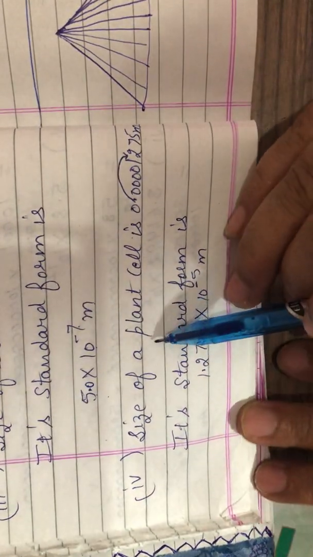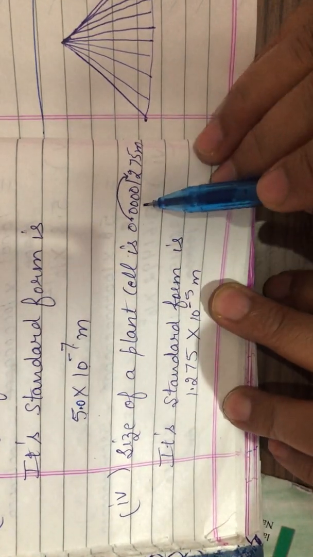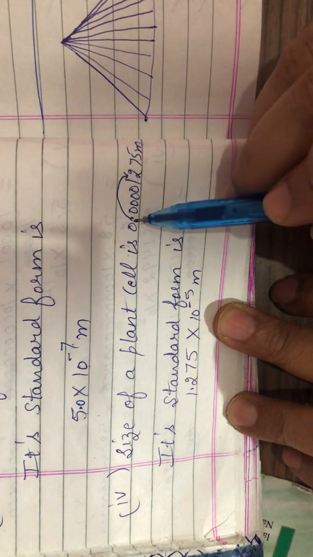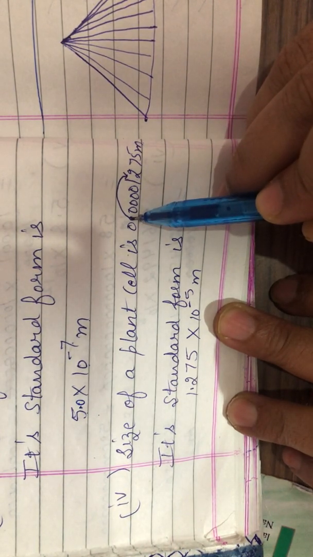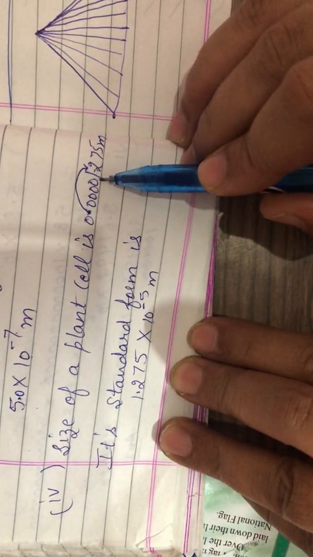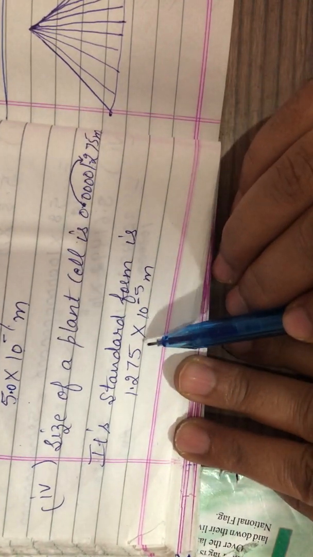Now coming to the fourth part, size of a plant cell is 0.00001275 meter. So you can see this decimal is to be shifted after 1. So between this decimal and this decimal we have 5 digits. So it becomes 10 raised to power minus 5 meters. And this number becomes 1. Now this decimal will come here. So it becomes 1.275 into 10 raised to power minus 5 meter as the standard form of this part.